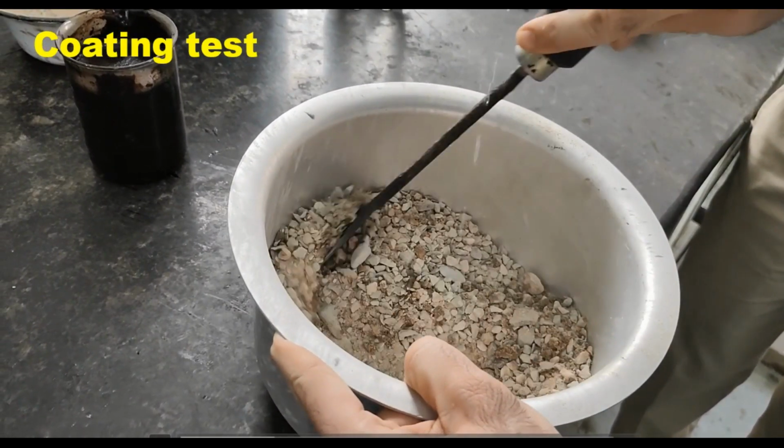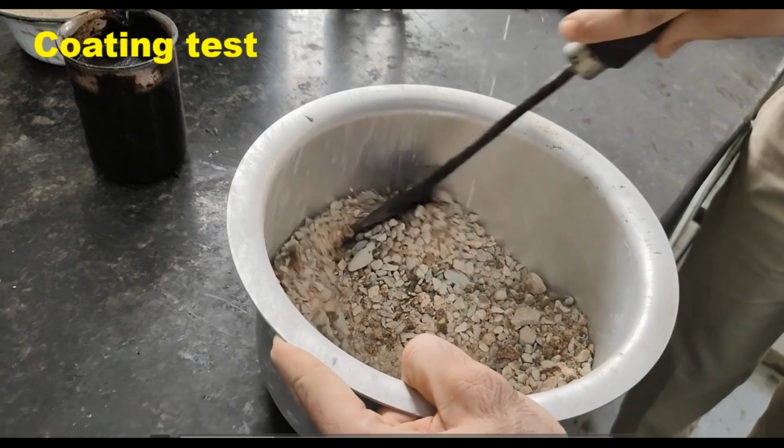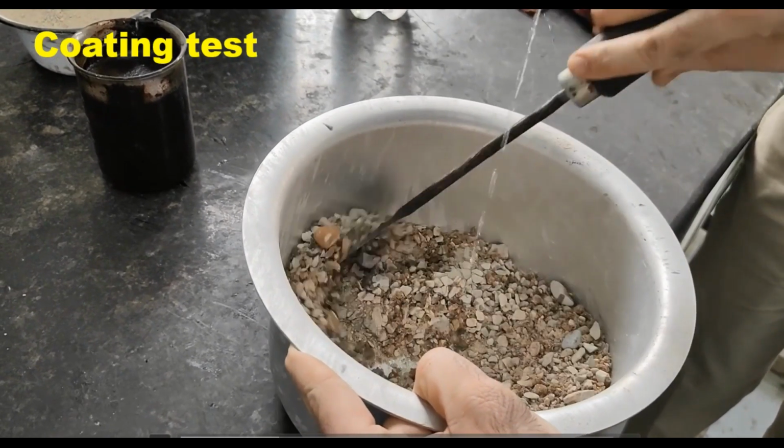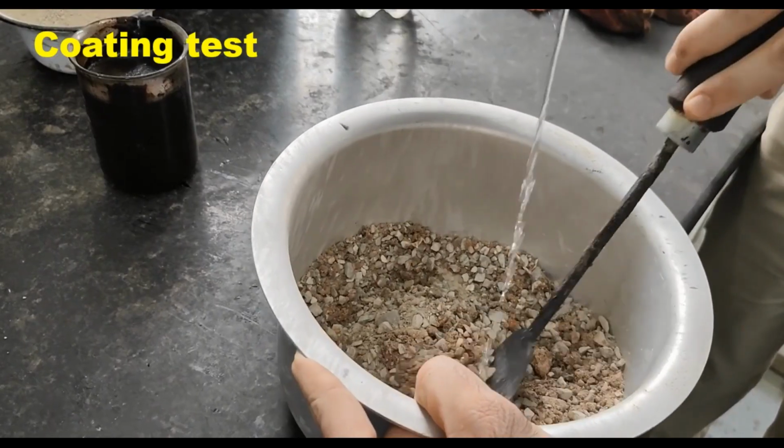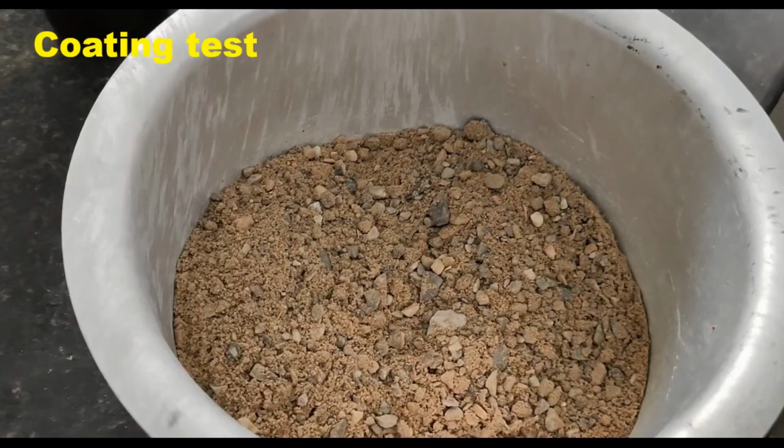For example, if the intention is to add 3% water by weight of dry aggregate, but the aggregates are moist and have a water content of 0.4%, then only 2.6% water by weight of moist aggregate is to be added. Or simply take oven dried aggregate and add 3% water to it. Water should be added very slowly to disperse it thoroughly. Around 1 minute of mixing is good enough.